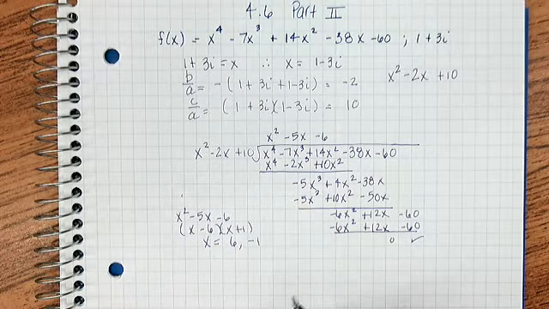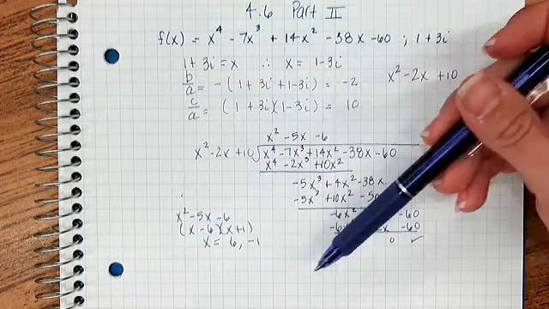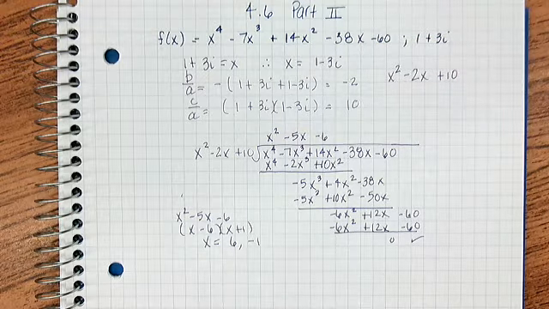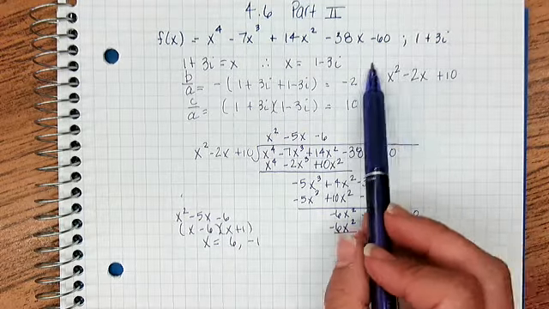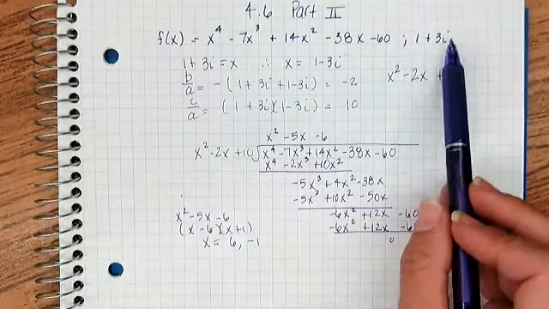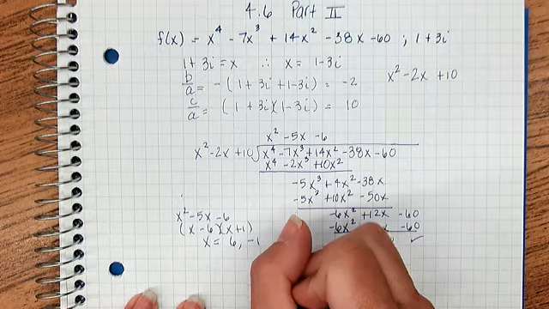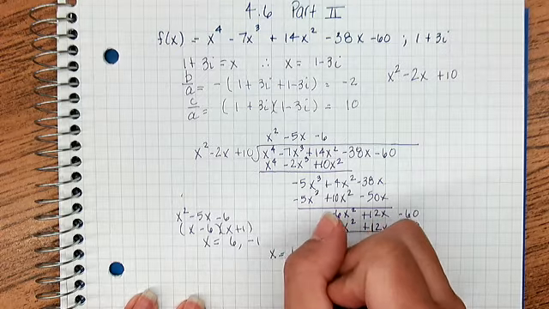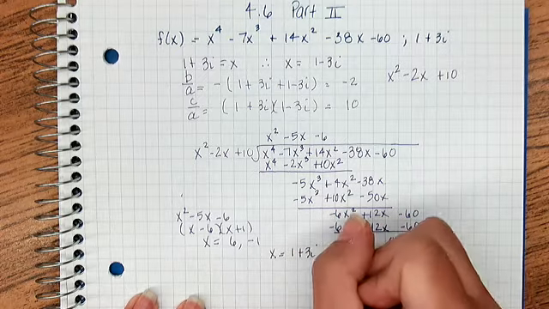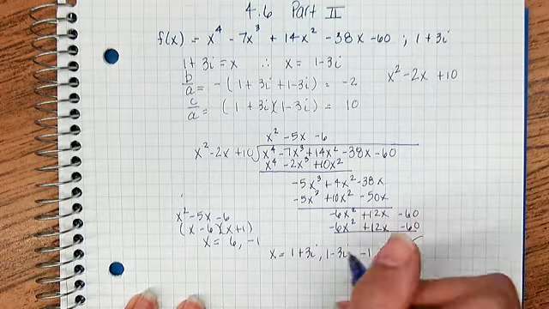This means that by synthetic, negative 1 would have quote unquote worked. Then you would have to keep plugging in. 6 would have worked. It would have left you with x squared minus 2x plus 10. You would have used the quadratic formula and gotten 1 plus or minus 3i. So in total, 1 plus 3i, 1 minus 3i, negative 1, and 6.